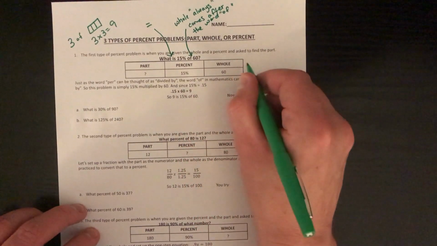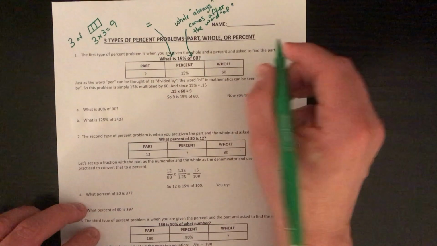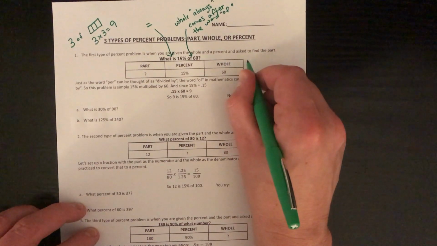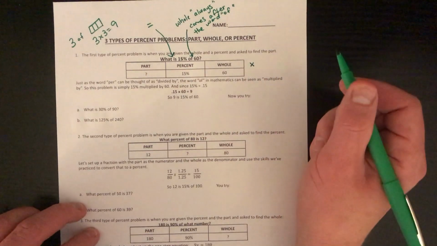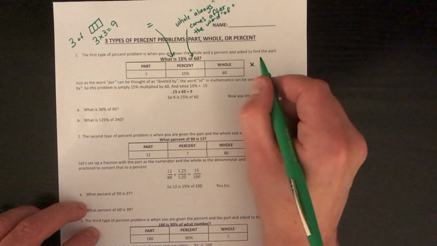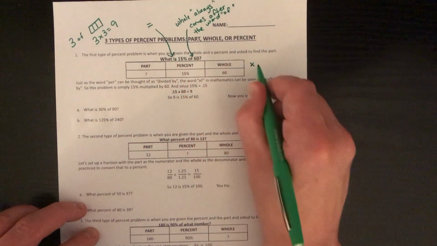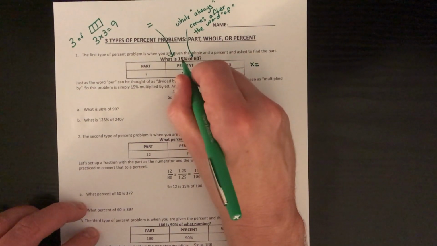And that could be translated, like taking that sentence could literally translate to, okay, well, where it says "what," I'm just going to use a variable. I don't know what it is. So something, x, is, so that's equals 15%.